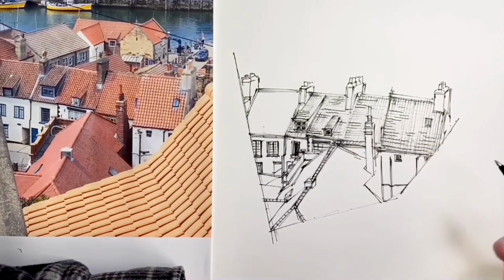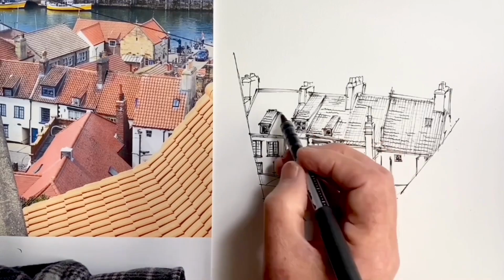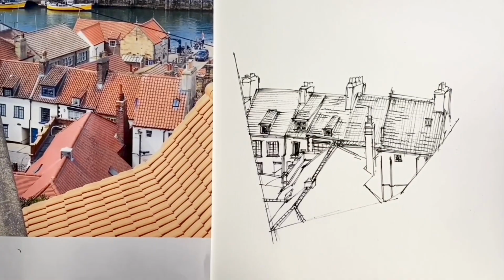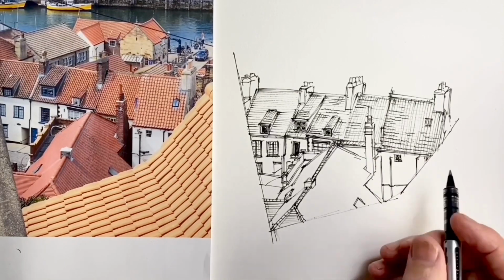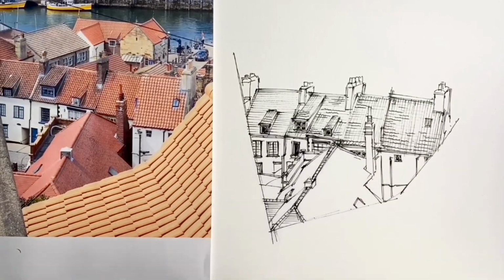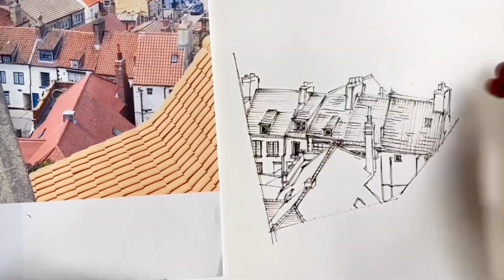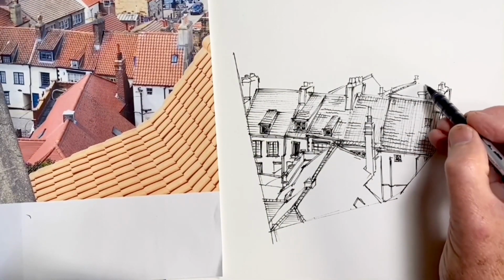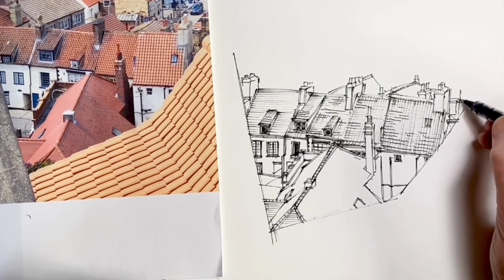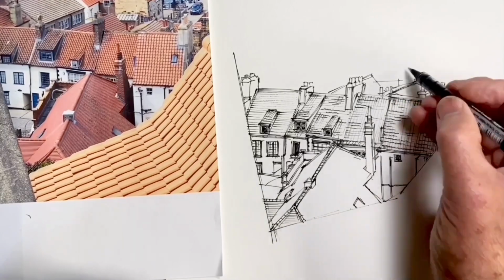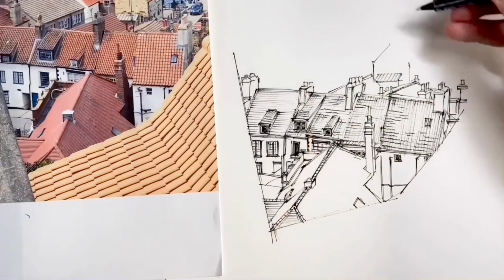Now, in this case, I decide to do a fair bit of work on the roof textures from all the tiles because it is a very dominant part of this scene. And if this was going to be a coloured drawing, then certainly the orange and terracotta colours would be very prominent. But this is just going to be black and white, so I wanted to indicate it a bit more with drawing some of those lines to indicate the various tiles and rows of tiles.